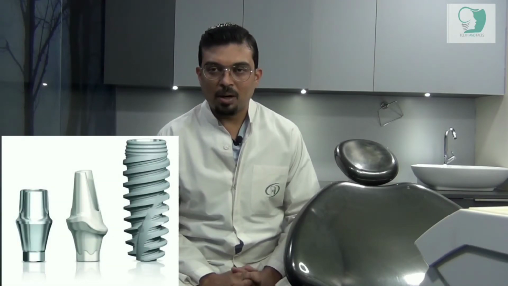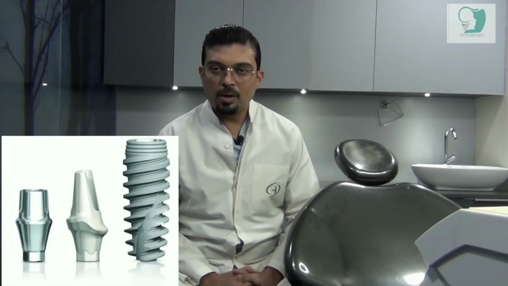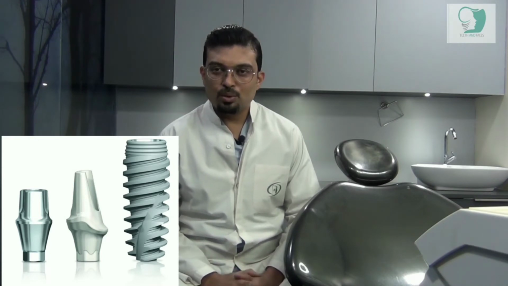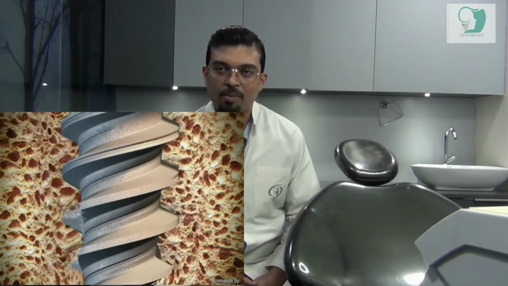What is a dental implant? A dental implant is a modern surgical tool which is used to replace missing teeth. It is a cylinder-like structure, most commonly made up of titanium. It has threads on it, and the threads have micro porosities or micro irregularities on top of them.